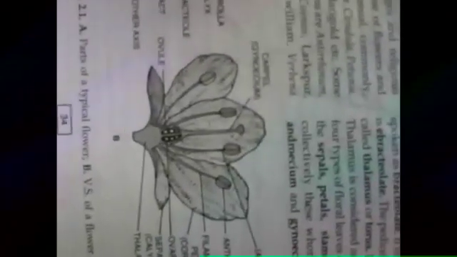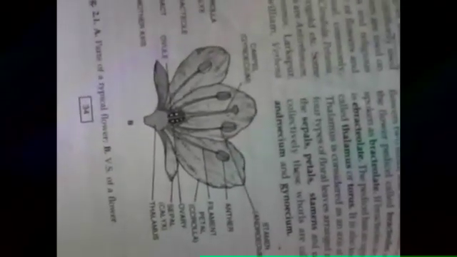Gynoecium is made of stigma, style, and ovary. The ovary produces gametes, ovules, by oogenesis or meiosis. The anther produces male cells by meiosis. The formation of the male and female cells in the flower is also called gametogenesis.